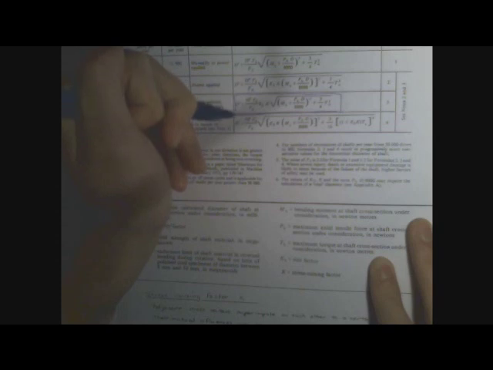So I want to use formula number 3, which I believe everybody should be using. There shouldn't really be any reason why you wouldn't.